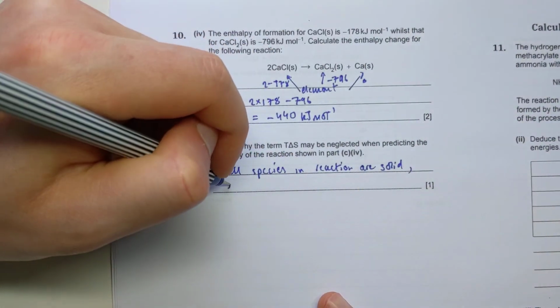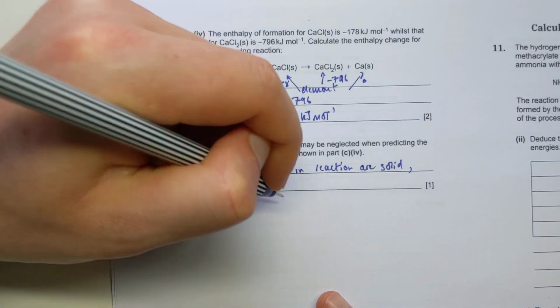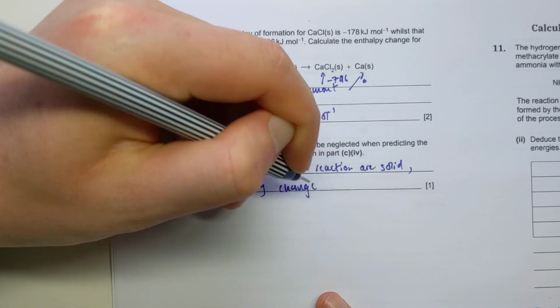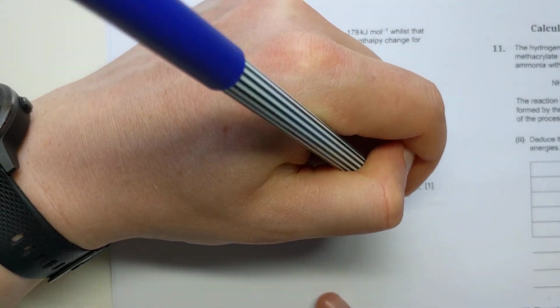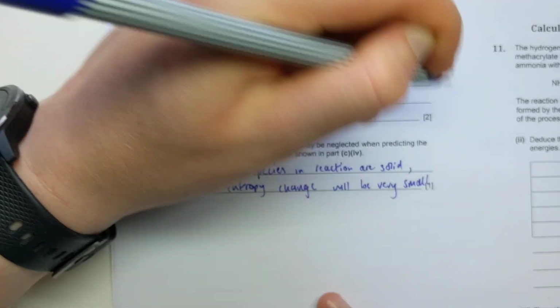you can say that the entropy change will be very small. And if it's very small, you can sometimes just pretend it's not there at all.